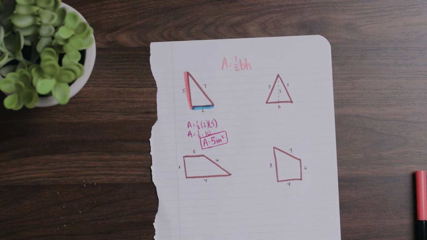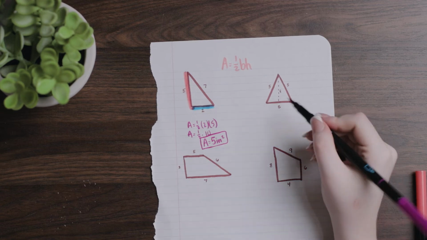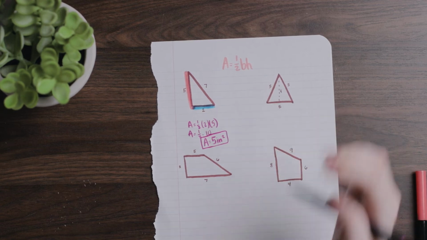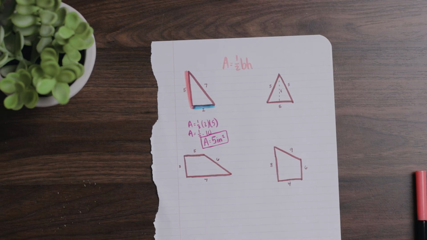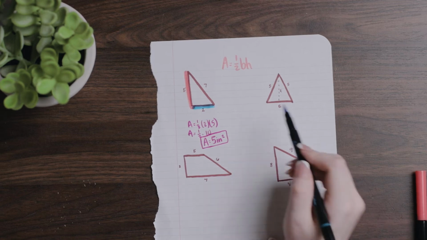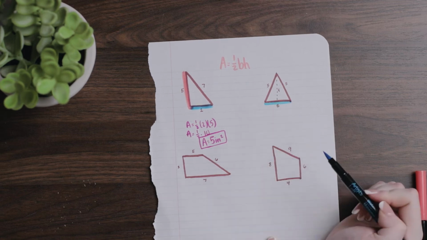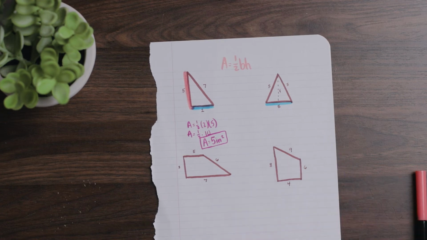Okay, let's try a different triangle. Right here I have an equilateral triangle. I see 5, 5, and 5. I'm going to try to identify what my base is and then what my height is. My base right here is at the bottom of my shape. Now I have to decide what my height is.